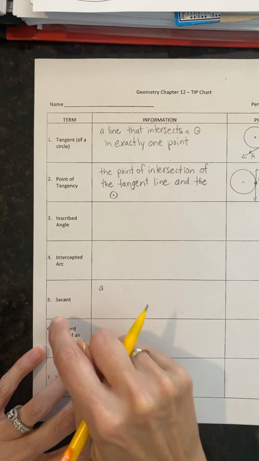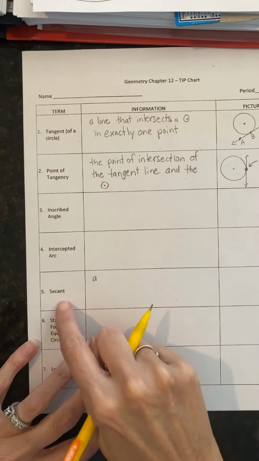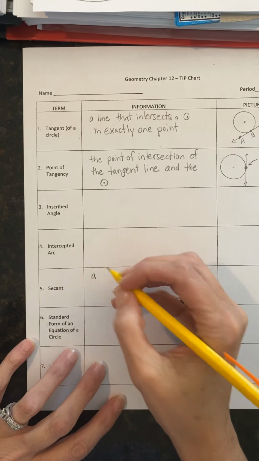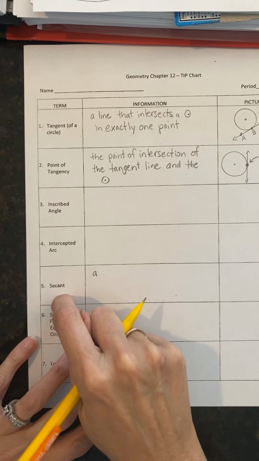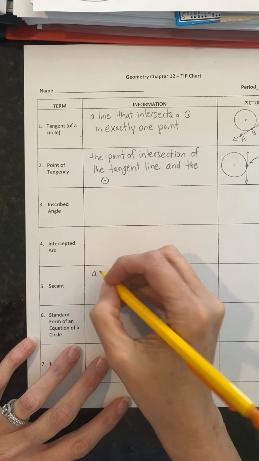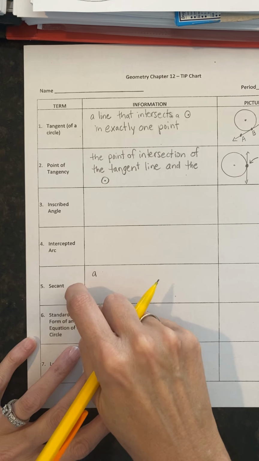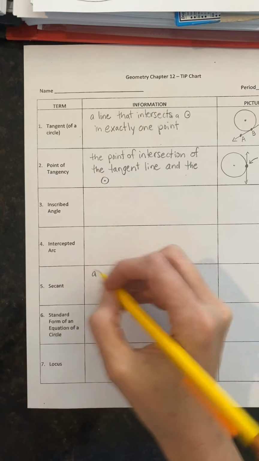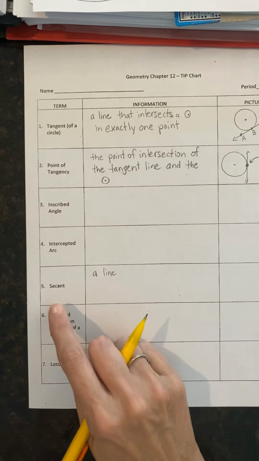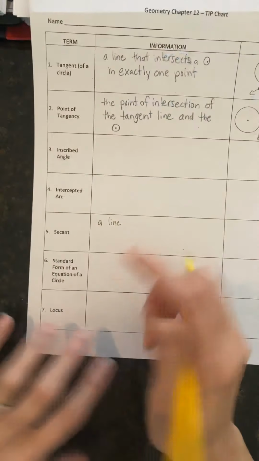Now, the reason I didn't put of a circle like I did here is because this is the first time we've talked about a secant. I may have mentioned it in that right triangle chapter, because there's something called a secant and a cosecant and a cotangent. So I may have just mentioned it or given some homework, but I don't think we spent very much time on it, if any.